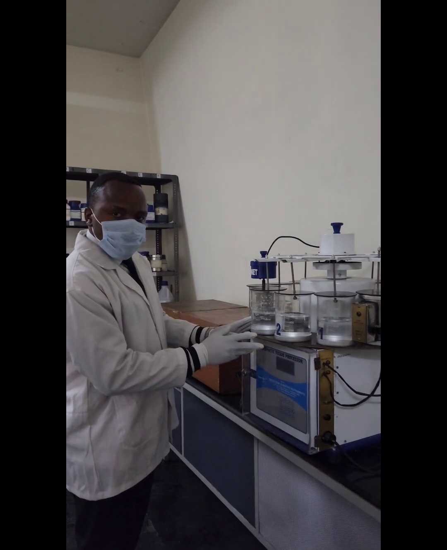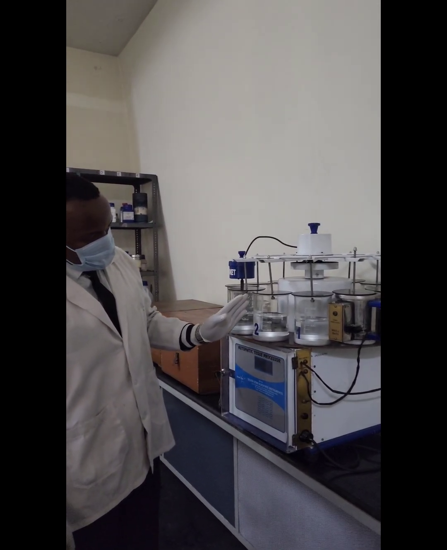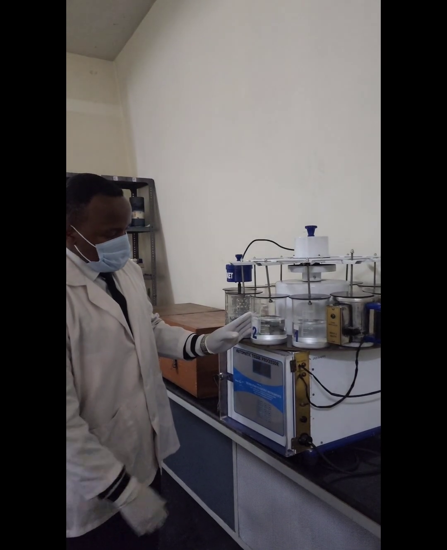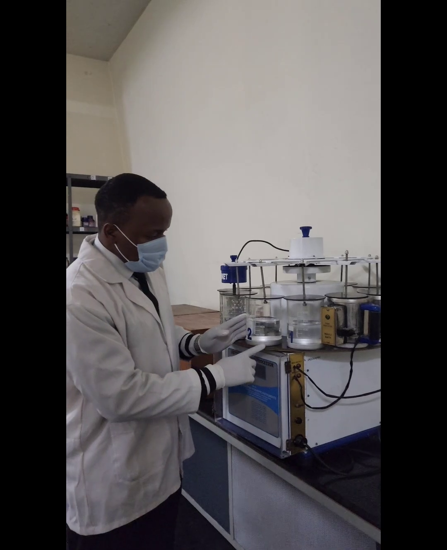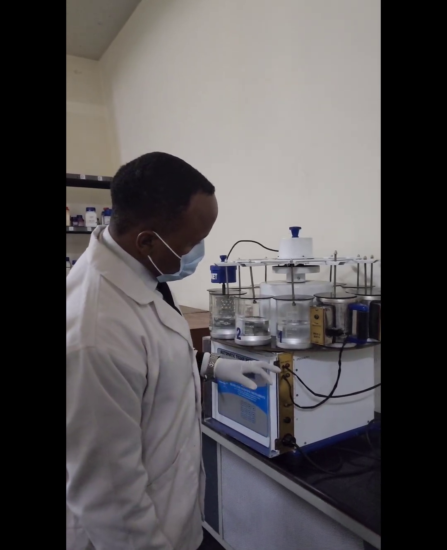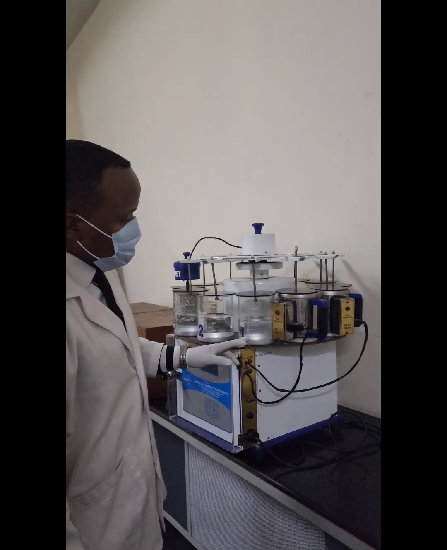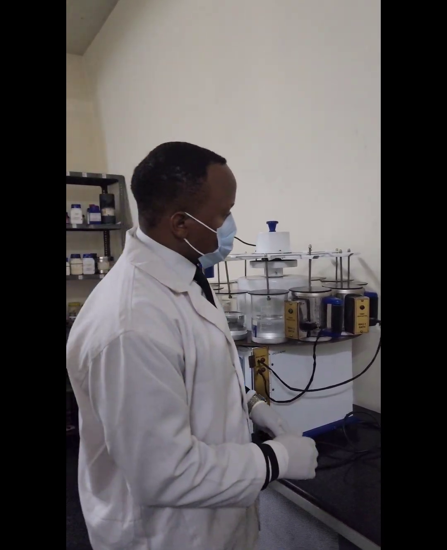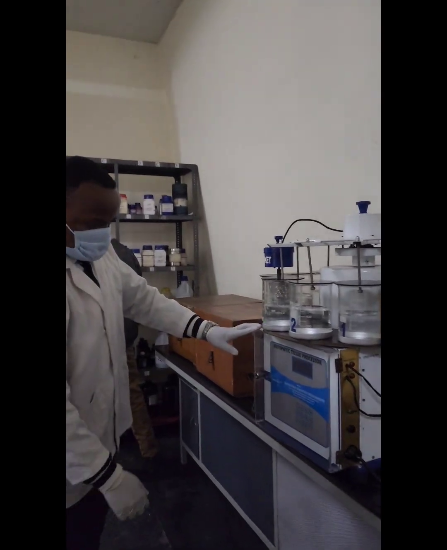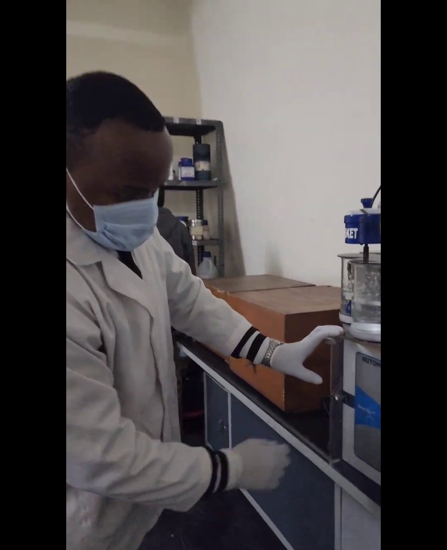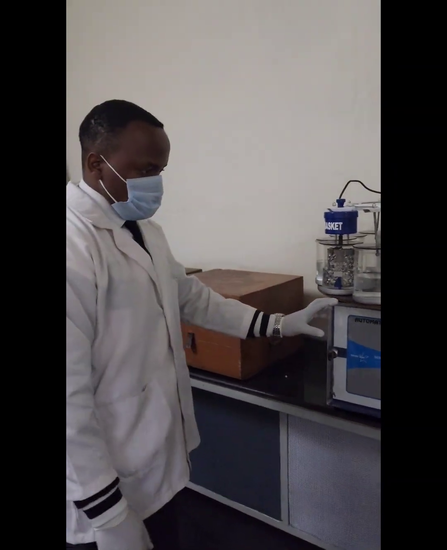Our next step would be tissue processing, and for today's video we'll be using an automated tissue processor. This machine allows us to give it a detailed set of instructions which it will follow and will help us in the whole process of tissue processing. The tissue processing steps include dehydration, whereby alcohol will be used, clearing, whereby xylene will be used, and impregnation, whereby paraffin wax or other mediums can be used.